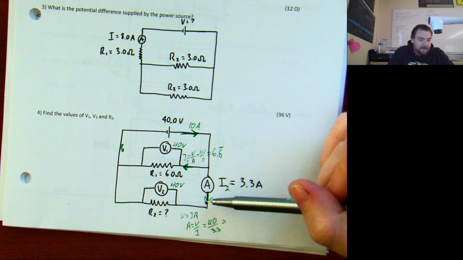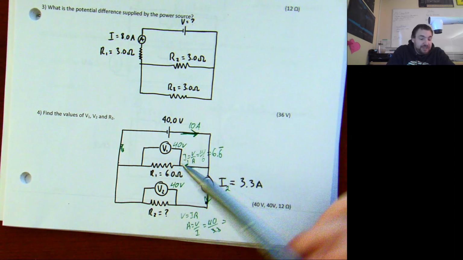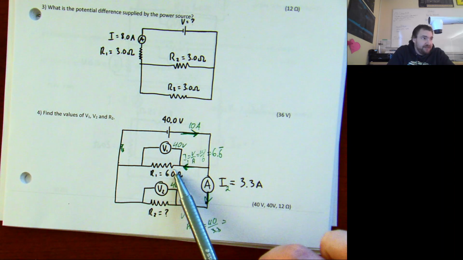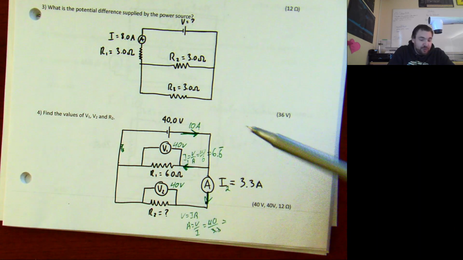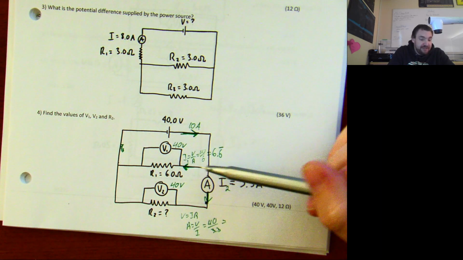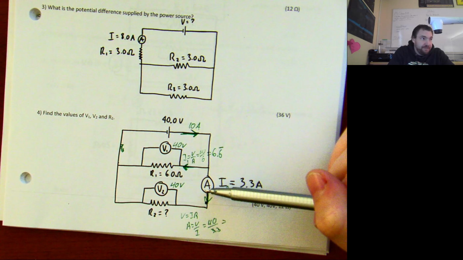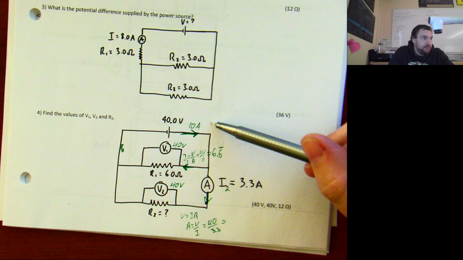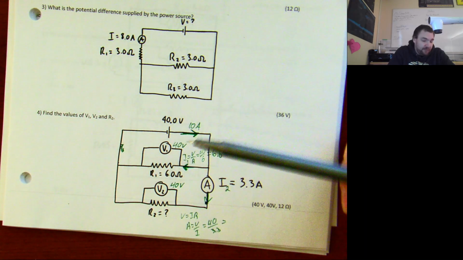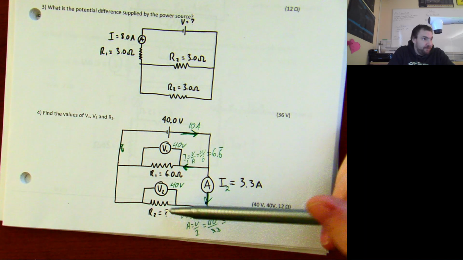Why would there be 10 amps at the top? Because we just found this branch to be 6.6, and we're told this branch down here is 3.3. So then going into this junction has to be the sum of these two. Oh, okay. 6.6 repeating plus 3.3 is 10. Okay. So we could do it that way. We could find the resistance down here through that method.